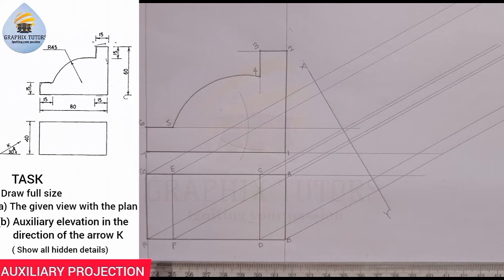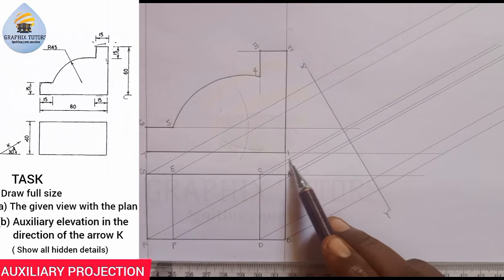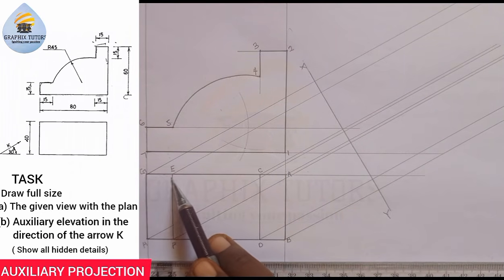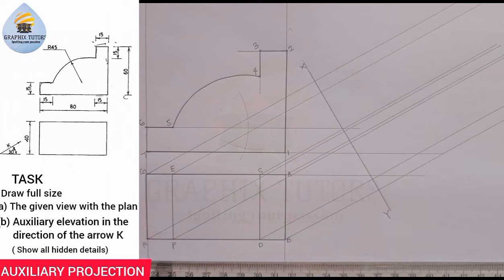Now see what I want to do. Depending on how you want to do it, I can place a line in between these two lines here and take it as my reference line. But I can still use it this way. I can take this to be my reference line, depending on how you want to do it. Is that okay now? So let us start.